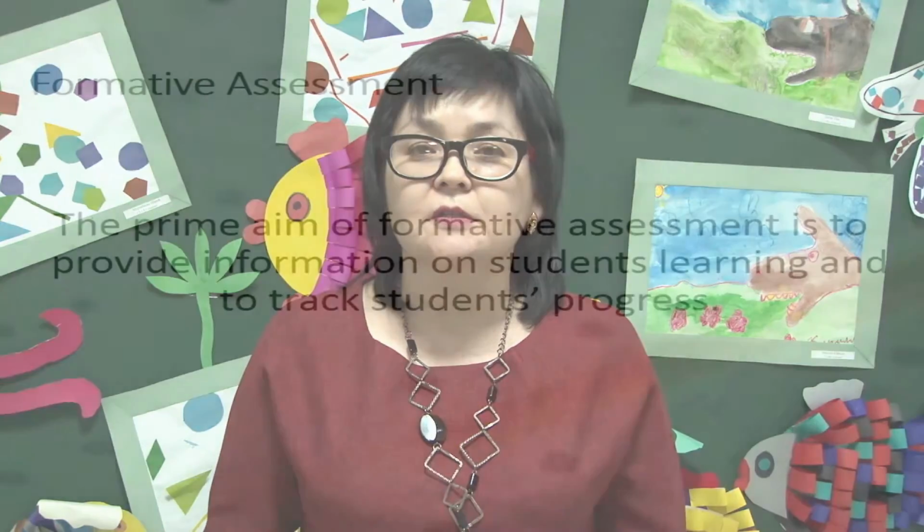According to Black and William, formative assessment is an assessment which is carried out during the instructional process in the lesson. The prime aim of formative assessment is to provide information on students' learning and to track students' progress. It is highly important to remember that formative assessment should be embedded in the lesson. It should be aligned with lesson objectives. So, first of all, while designing a lesson, teachers need to first take into consideration lesson objectives and align these lesson objectives with formative assessment techniques and strategies.